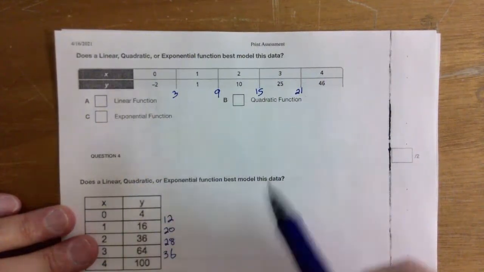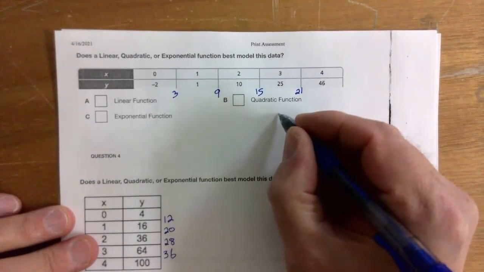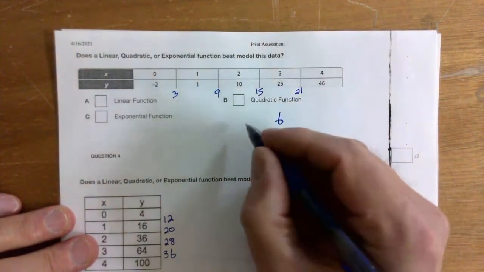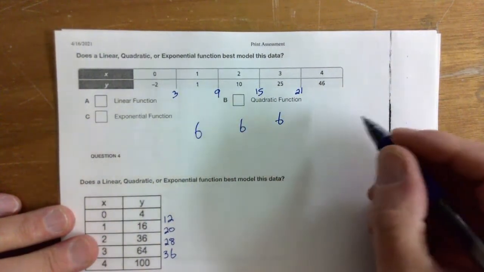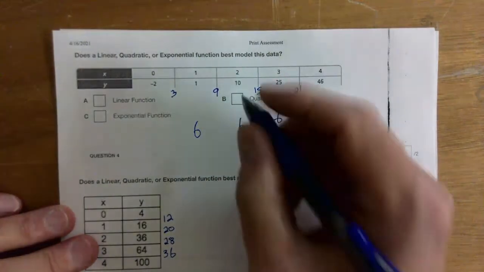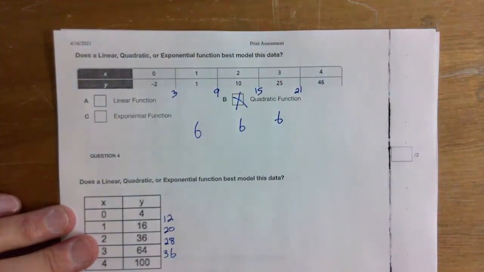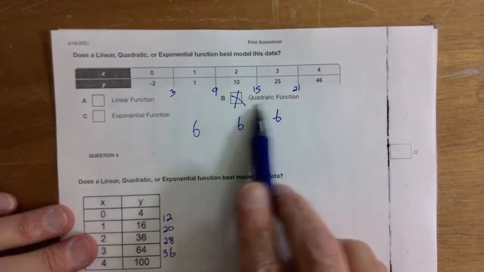And we do it again, we see 21 minus 15 is 6. 15 minus 9 is 6. 9 minus 3 is 6. All right, when the second difference is constant, it's a quadratic, okay? Quadratic. The second difference is constant.